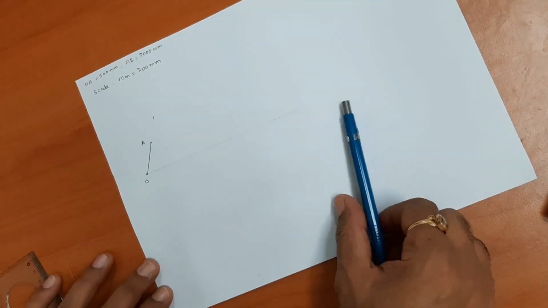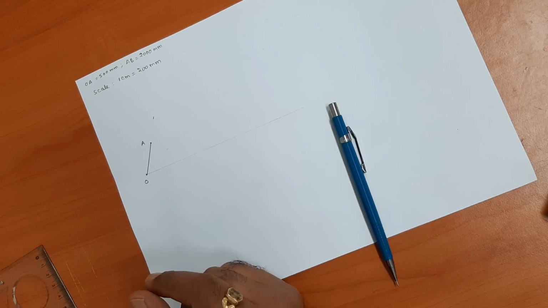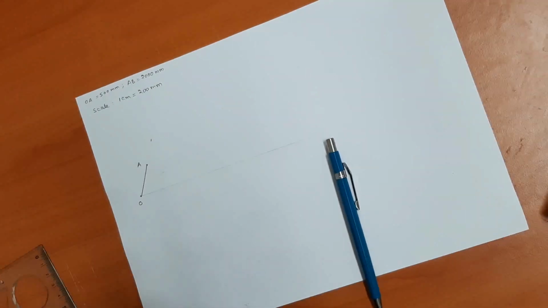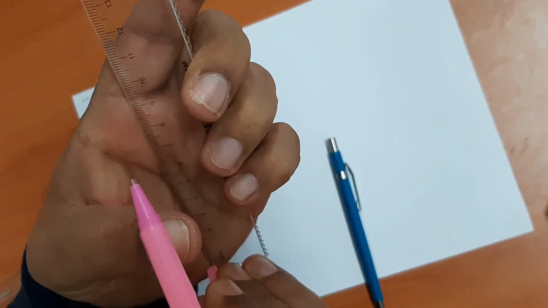And now the connecting rod AB, they have given like 2000 millimeter. So 2000 divided by 200, it is 10 centimeter. So I am taking a compass and measuring 10 centimeter.